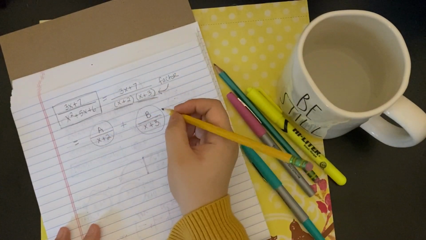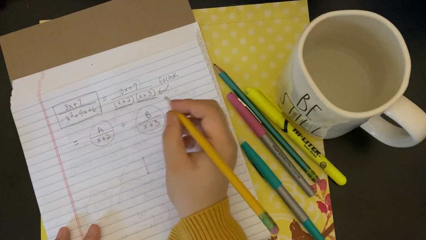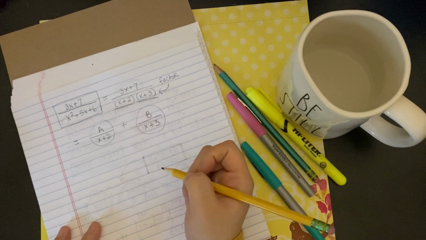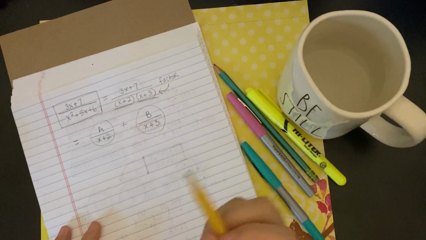Now's the part where it's all algebra based and based on your preference. One way to do it is to just write it out.